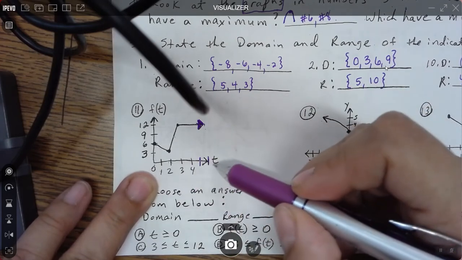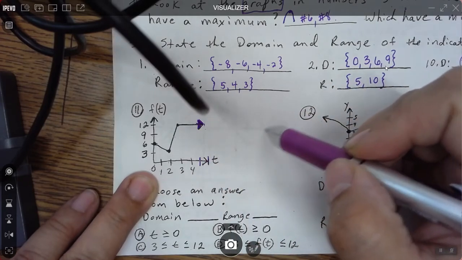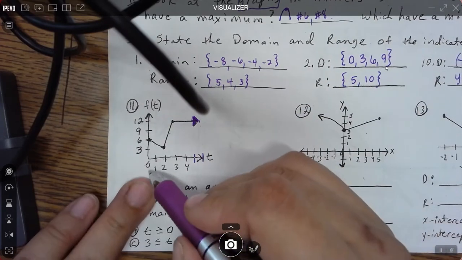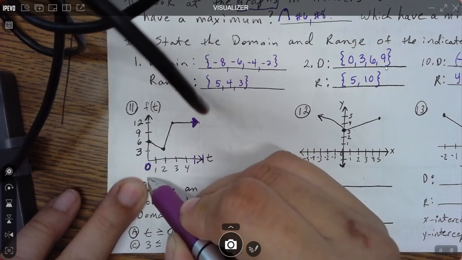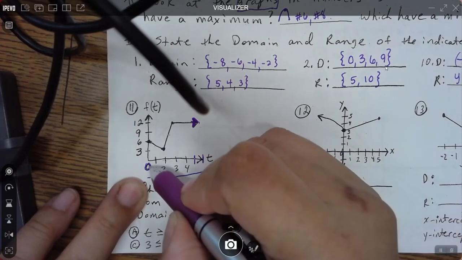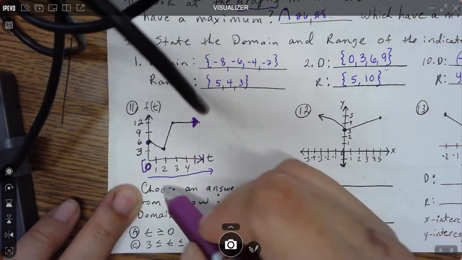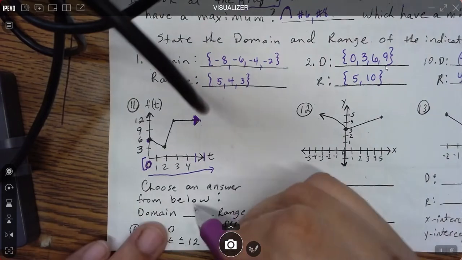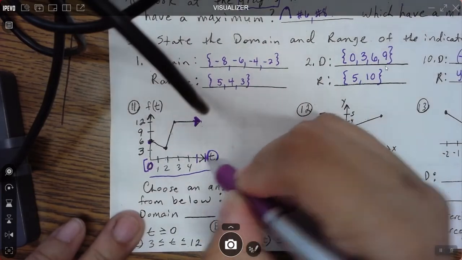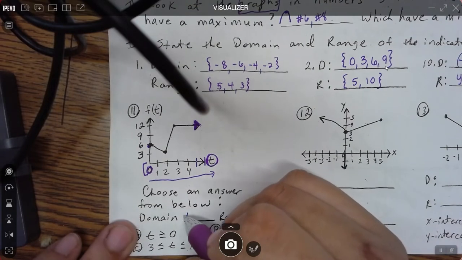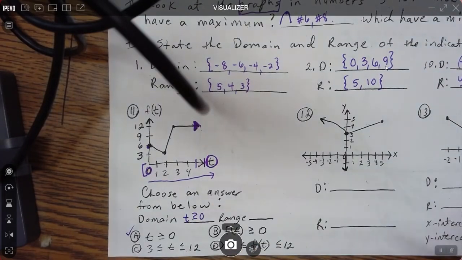So the x values are also going to go on forever because the function is going to go on forever. So we say that starting from every single x value that is 0 and bigger, right? How do I know 0 is included? Because there's a dot right there. So from 0, bigger. And this is time, so we're going to use time. So time has to be greater than or equal to 0. So probably be that one.